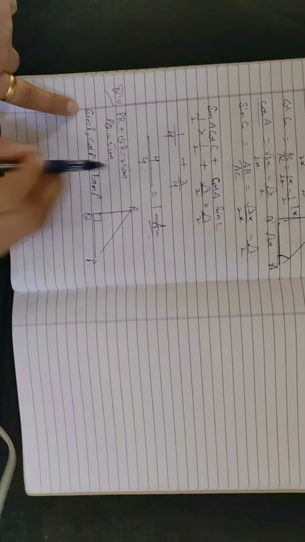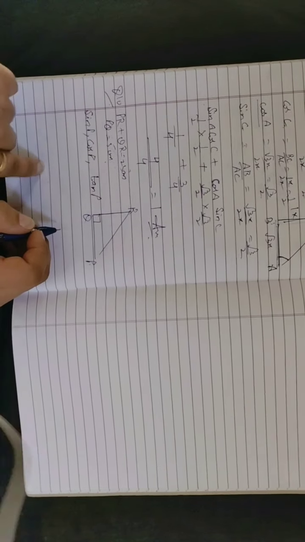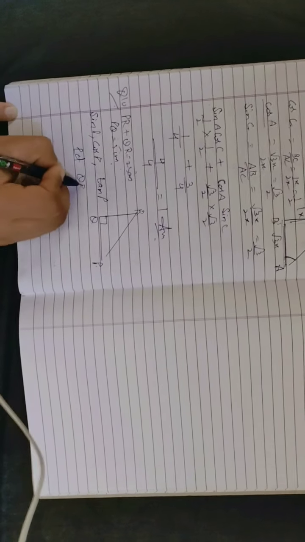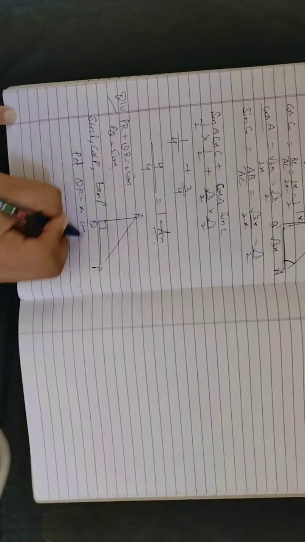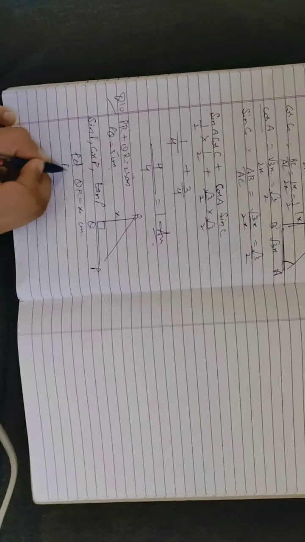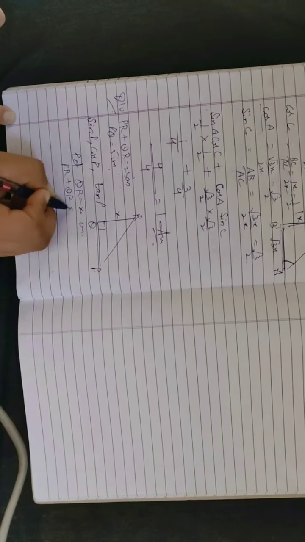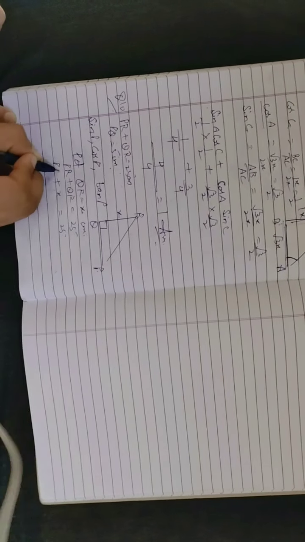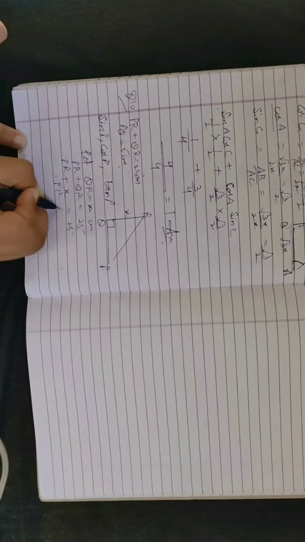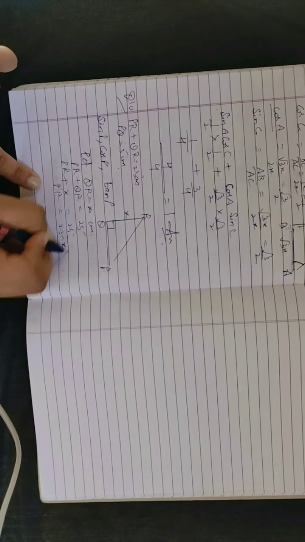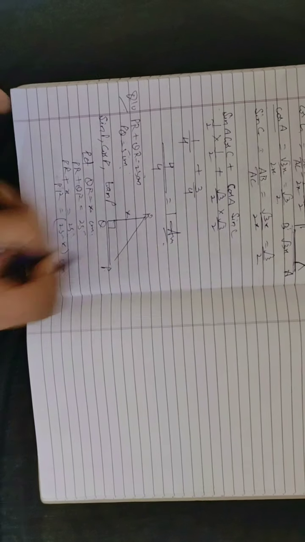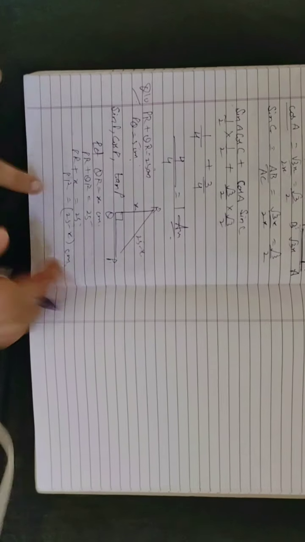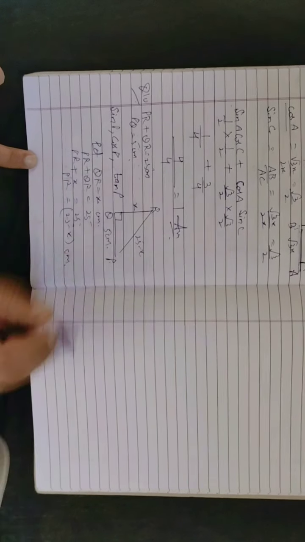Now the sum of two sides is given to us, so we will assume one of those sides to be x. Let QR be x centimeters. Then as PR plus QR is equal to 25, if I have assumed one of them as x, what will the other be? PR will be 25 minus x. So we take this as x and this as 25 minus x. And PQ given to us is 5 centimeters.